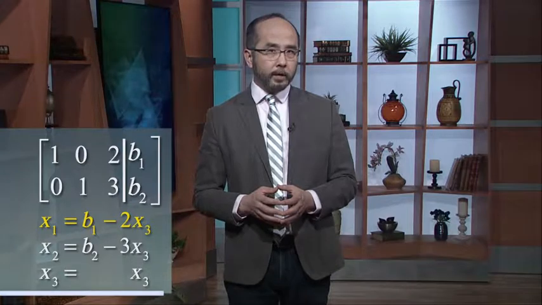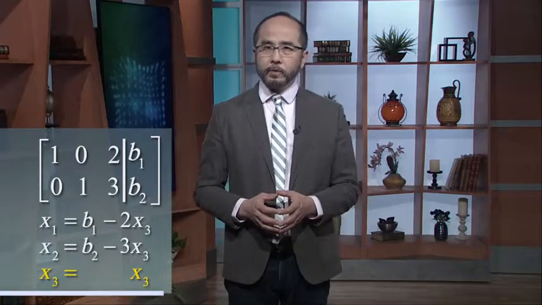So to solve this system, I should try to express all the variables in terms of the free variable. And when I do that, I see that x1 equals b1 minus 2x3, and x2 equals b2 minus 3x3. And x3 is free, so it's easily expressed in terms of x3 just by adding the equation x3 equals x3.